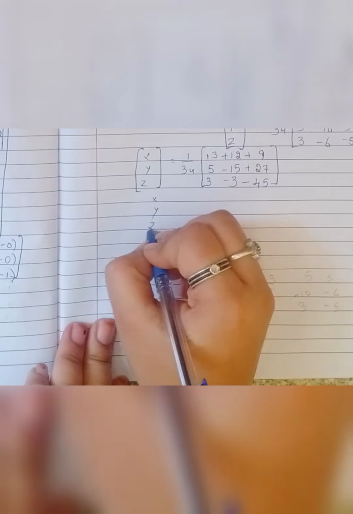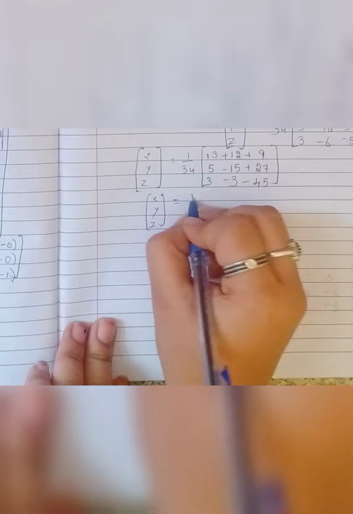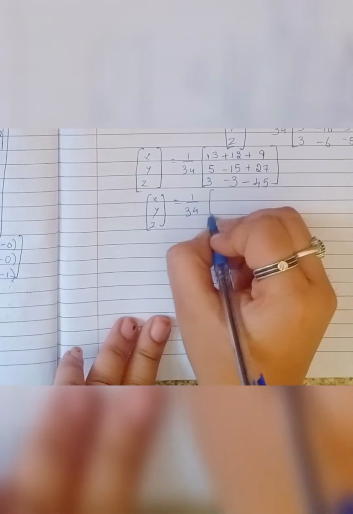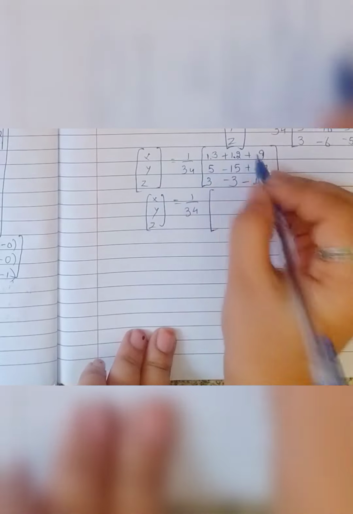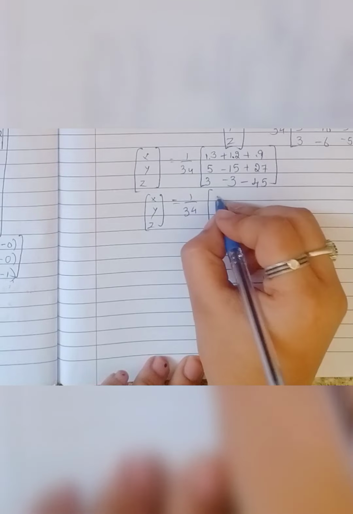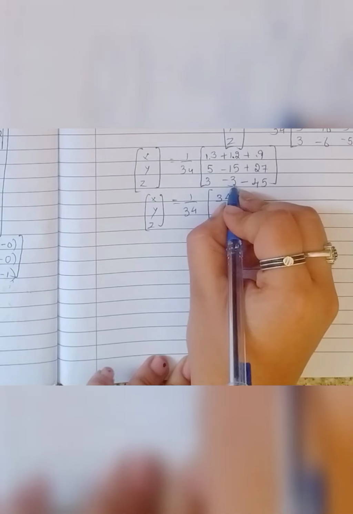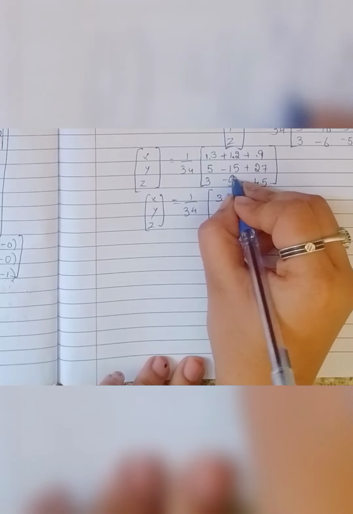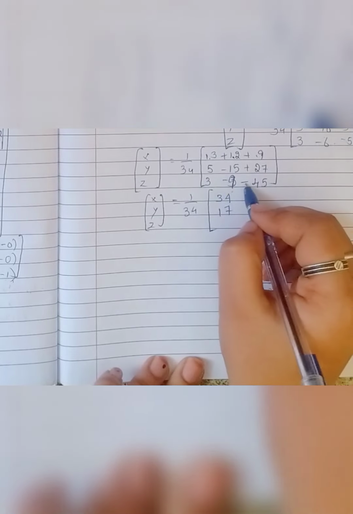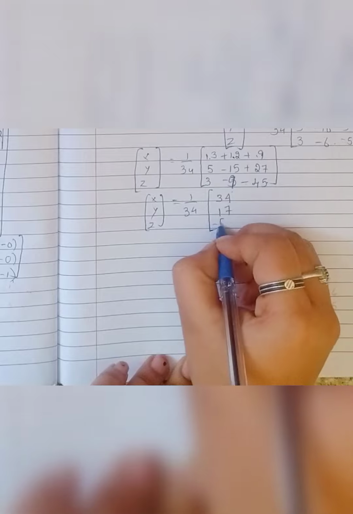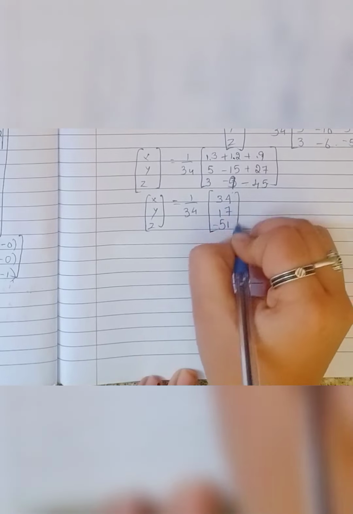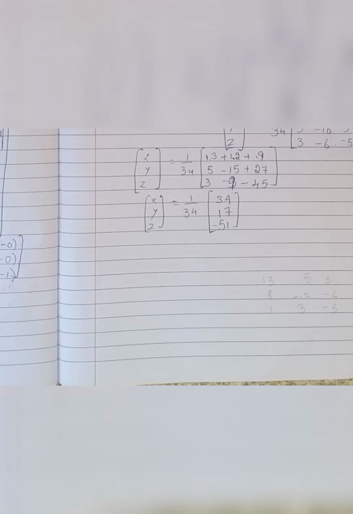So x, y, z is equal to 1 by 34, 13 plus 12 plus 9 is 34, and this is 17, and 3 minus, this is actually 9. Okay, 9 minus 45 is minus 51. Okay, so always in 3 cross 3 matrix, the product of adjoint A and B we get as a multiple of the determinant.